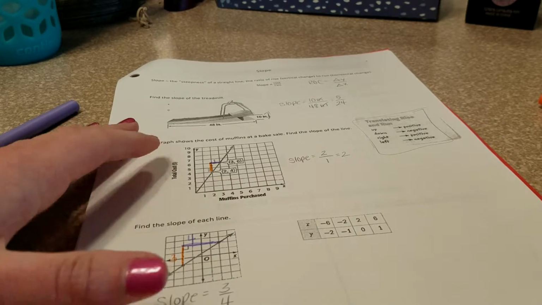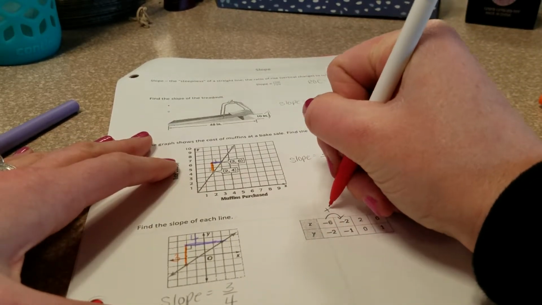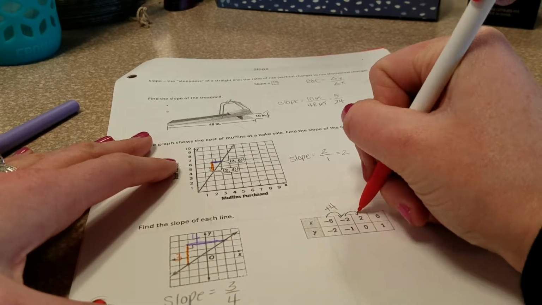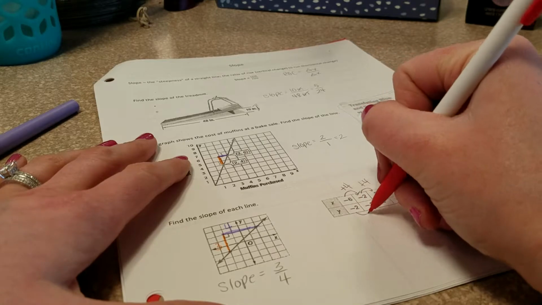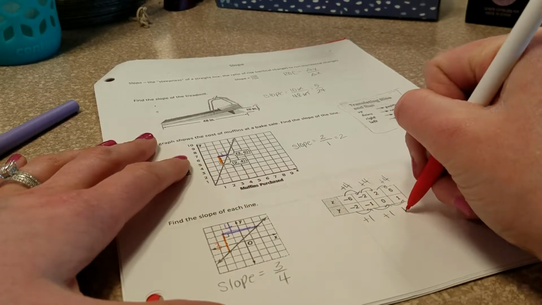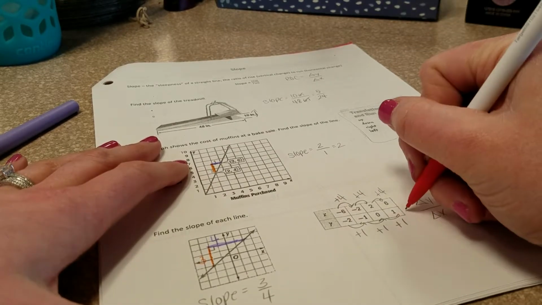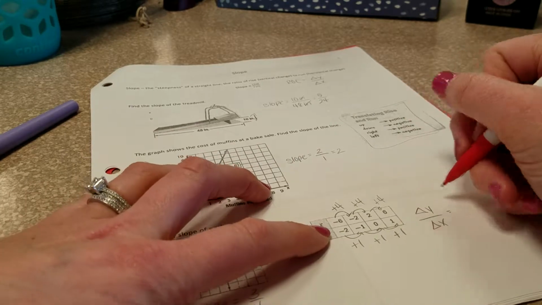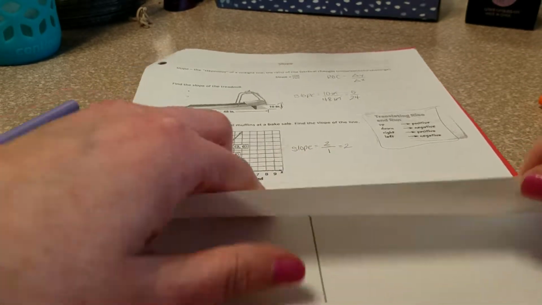In the next one, we're going to look at how the y values change. From negative 6 to negative 2, the x values, we're adding 4. Negative 2 to 2, we're adding 4. And 2 to 6, we're adding 4. In the y values, we're adding 1, and adding 1. So in this, we're considering that delta y over the delta x again. So our y is changed by 1, and our x is changed by 4. Our slope is 1/4.